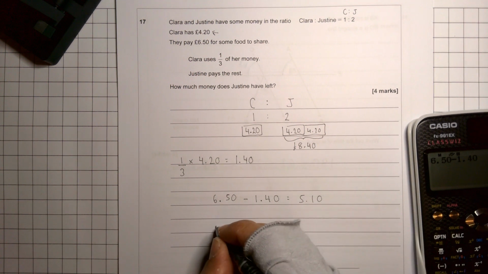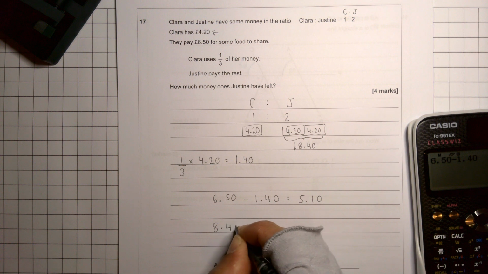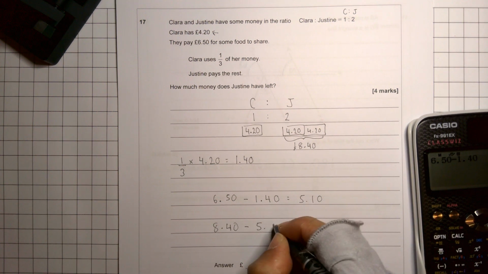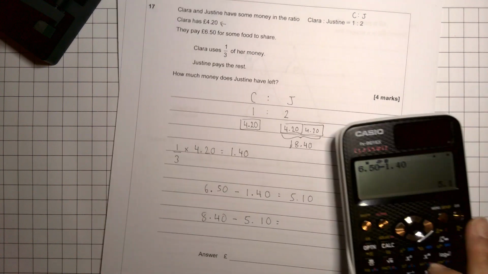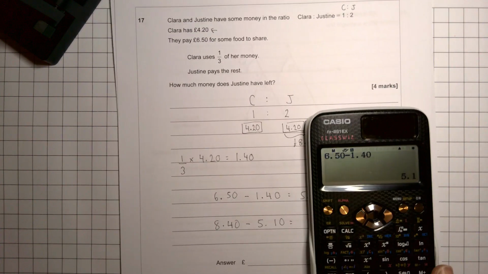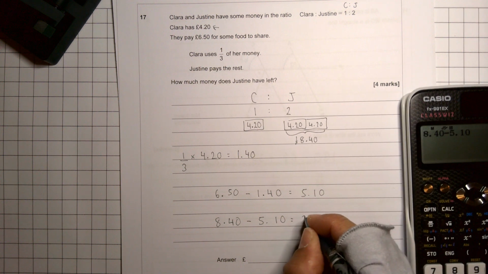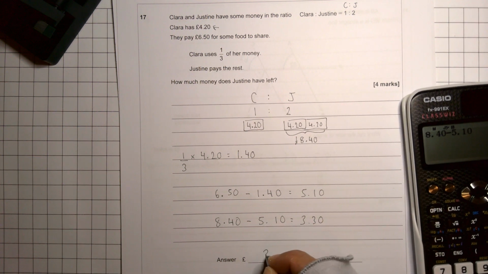So Justine had £8.40 and she pays £5.10, and so that will tell us how much she has left. So we have £8.40, take away £5.10, and so she is left with £3.30. So that's how much money she has left.